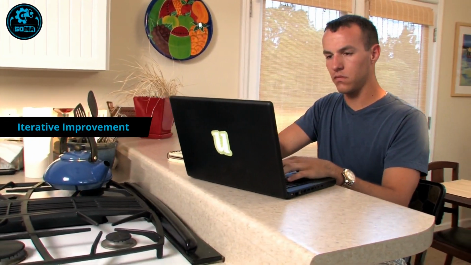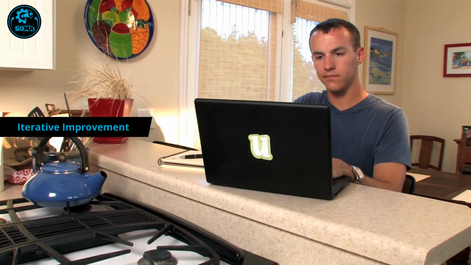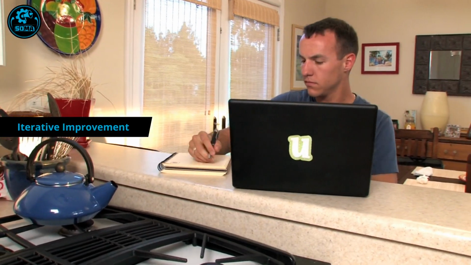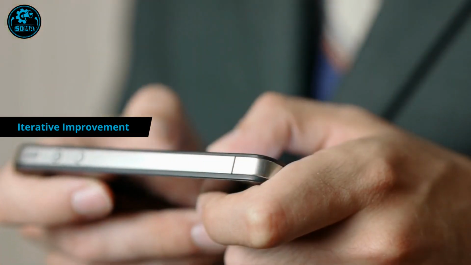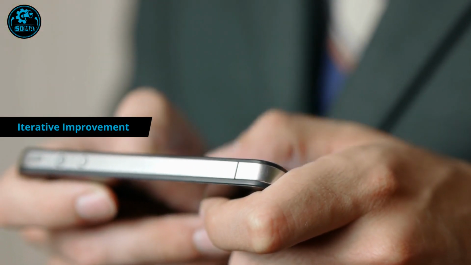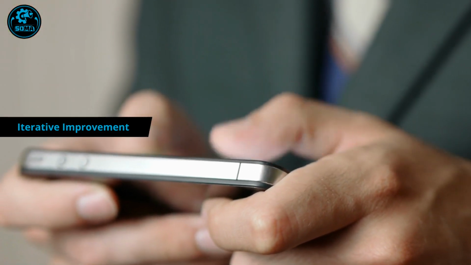Iterative improvement. Finally, use the insights gained from performance monitoring to iterate and improve your marketing strategies. Test different messaging, offers, and timing to optimize conversion rates and drive business growth.